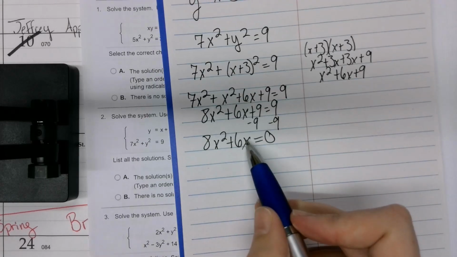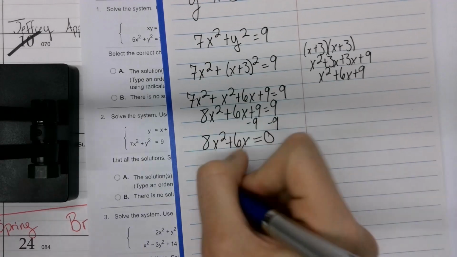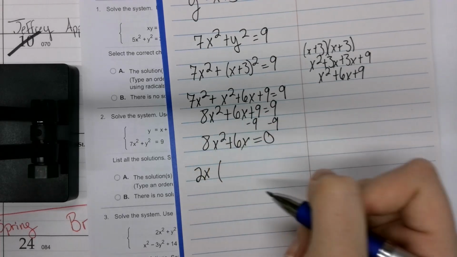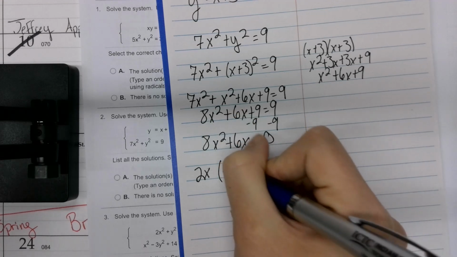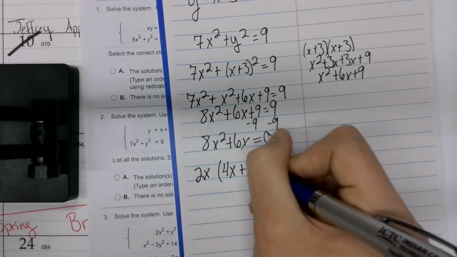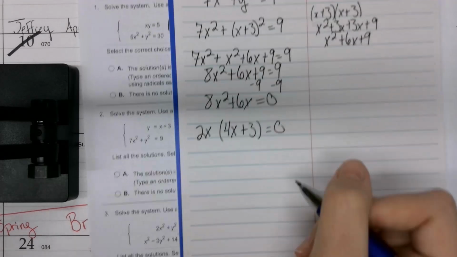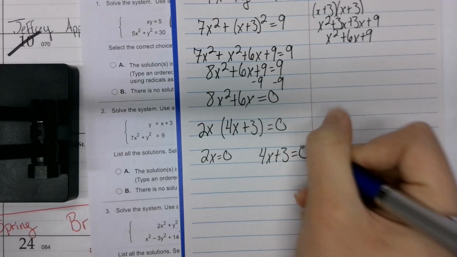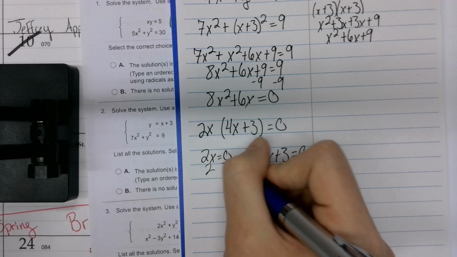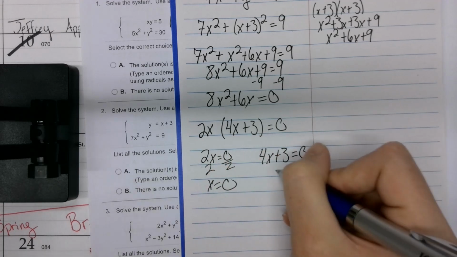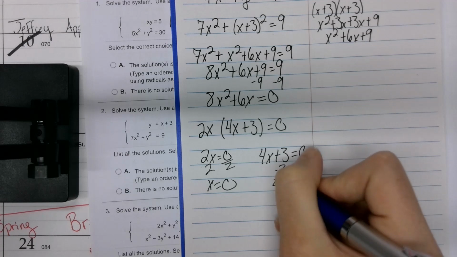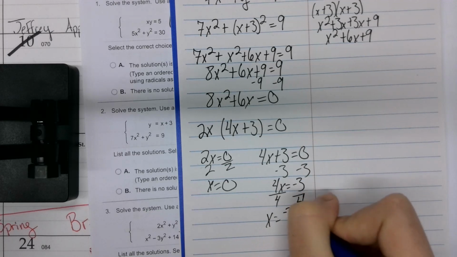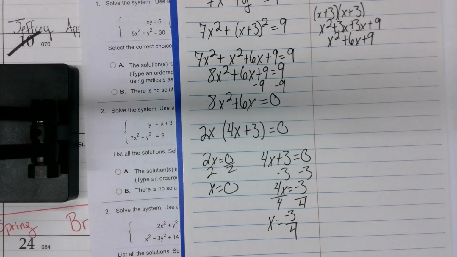Now that I'm here, I'm going to factor out what I can. So there's an x in both of them, so I'm going to factor out an x. 2 goes into both of these, so 8x squared divided by 2x would be 4x, and 6x divided by 2x would be 3. And then I'd solve for both of these, so I have 2x equals 0, and 4x plus 3 equals 0. So I have x equals 0, and x equals -3/4. So those are my two x values.